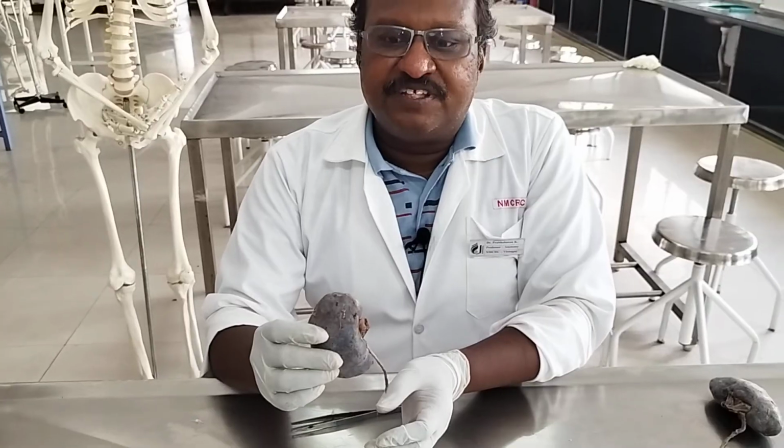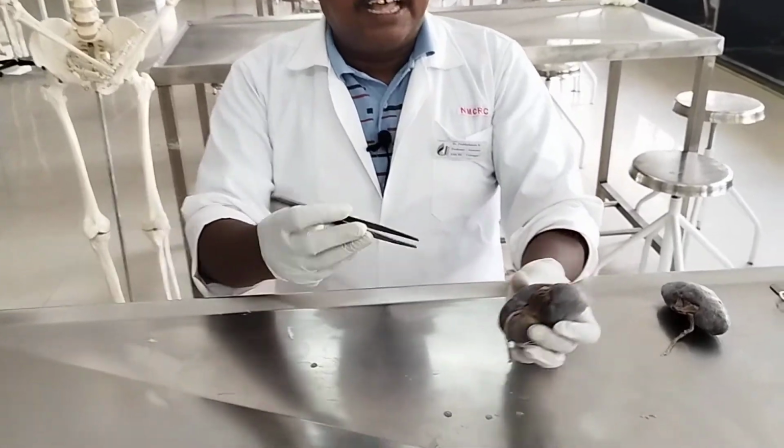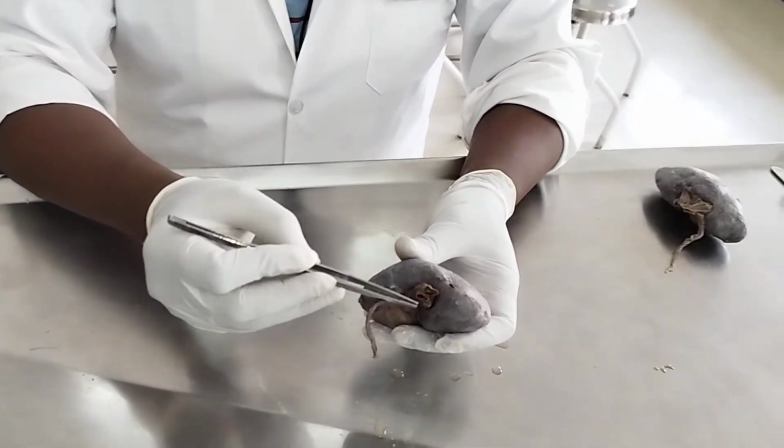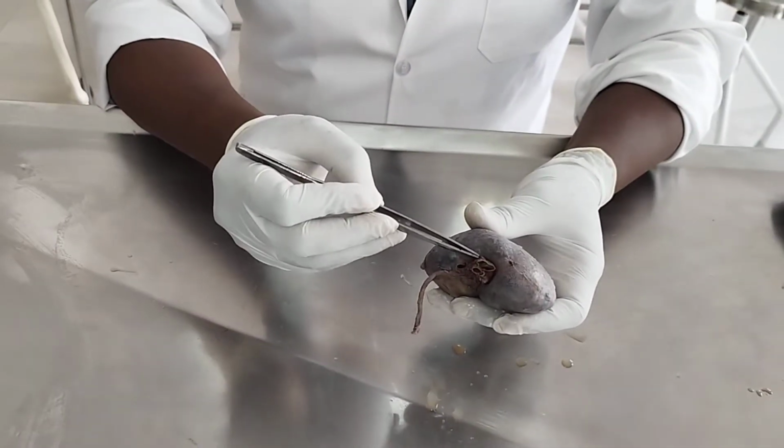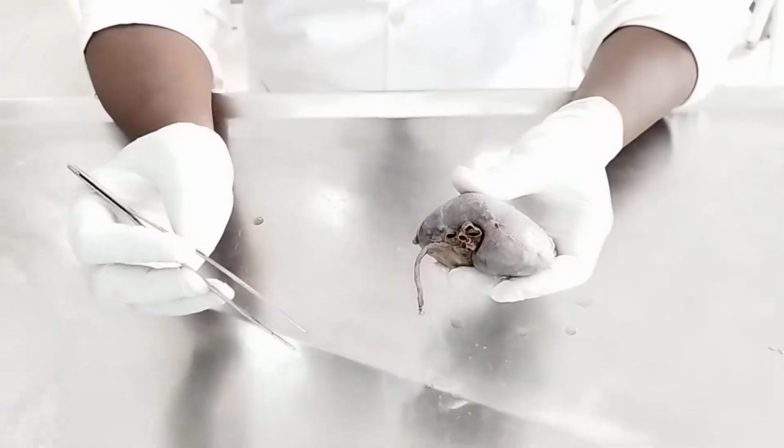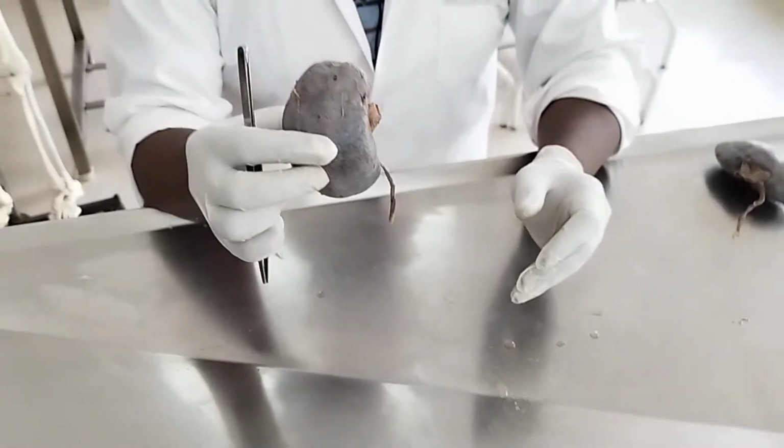Now why I am telling you this is sometimes what happens is in front of the renal vein a segmental artery might come out like this, and you might be confused. So that you have to keep in mind. So this is with the right kidney.